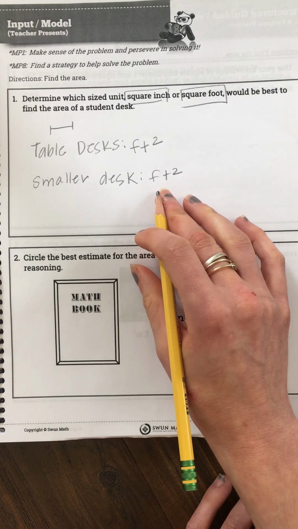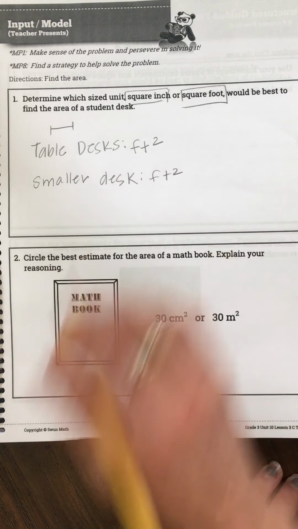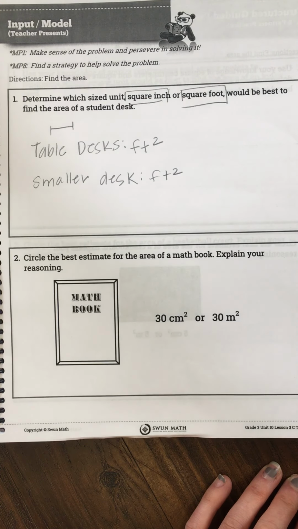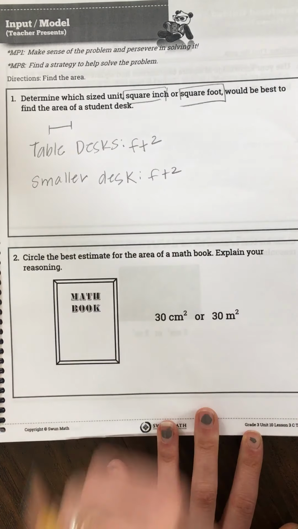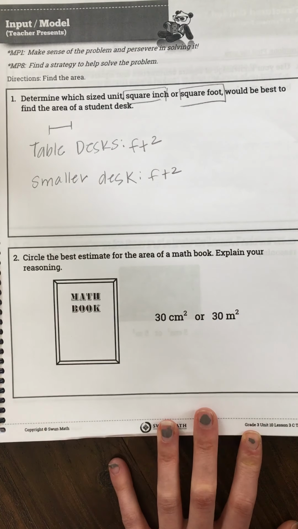So that would probably be the best decision for both of these. Now, if you had a desk, let's say your baby doll had a play desk, then you'd probably want to use square inches to measure that because it's a lot smaller, okay? But for the sake of our table desks and smaller desks that we're used to, we would probably use feet squared to see how much area that took up.